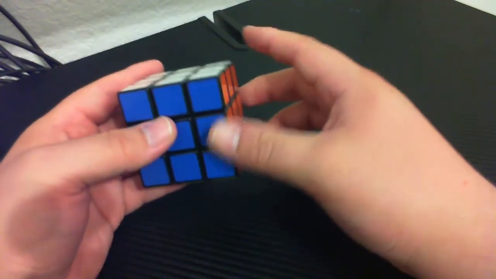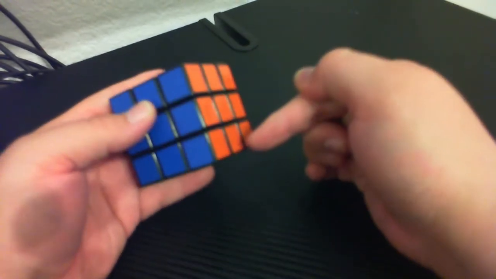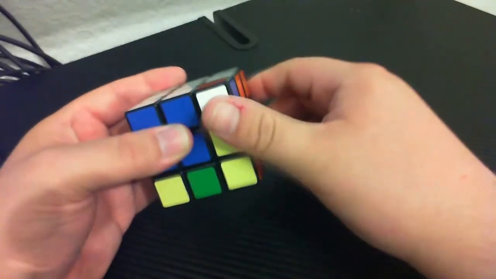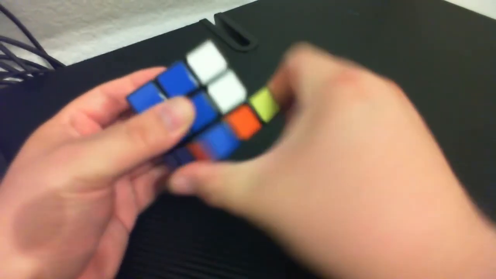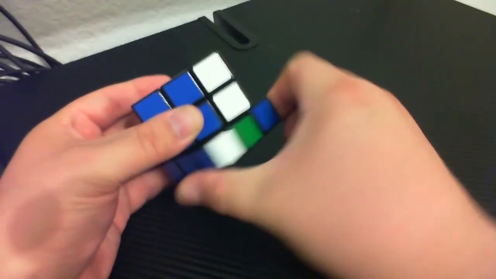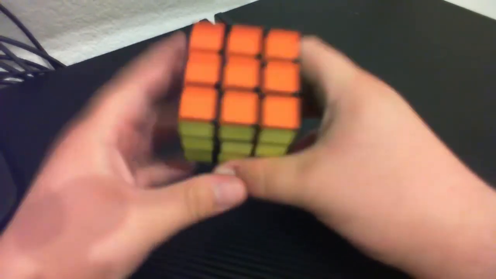One interesting note is that algorithm, the R prime, D prime, R, D, if you do it 6 times, it puts the piece exactly where it was. So R prime, D prime, R, D, 1. R prime, D prime, R, D, 2. R prime, D prime, R, D, 3. R prime, D prime, R, D, 4. R prime, D prime, R, D, 5. R prime, D prime, R, D. See that? It puts all the pieces exactly where they were just by repeating that 6 times.